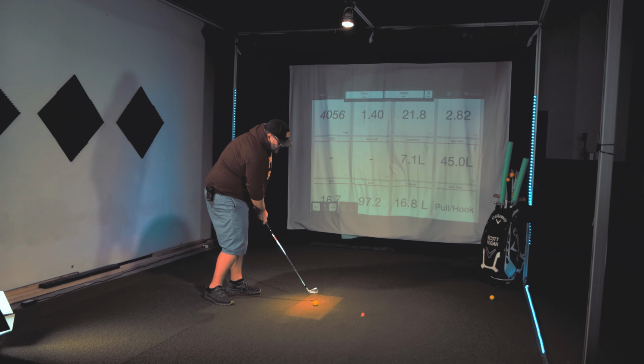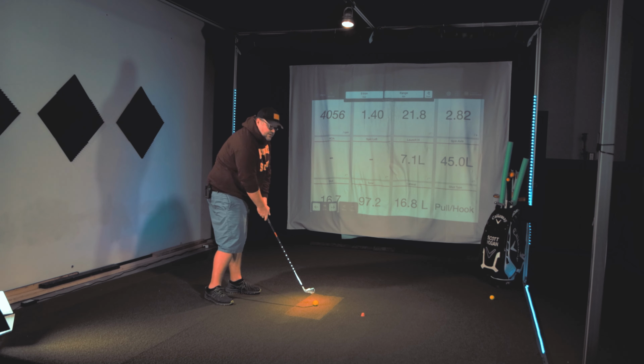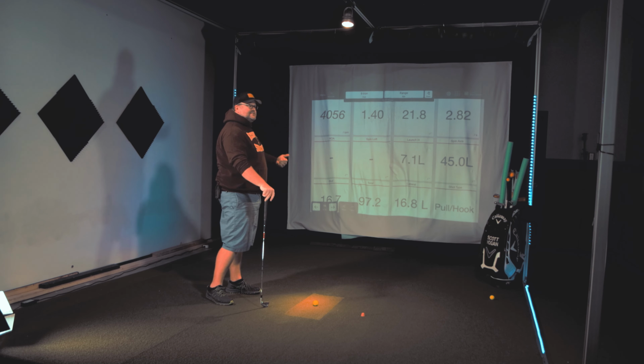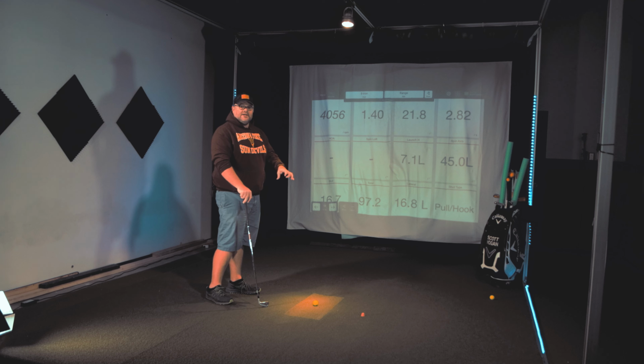If I brought that club back down to the ball, that's going to be way off to the left. You hit enough shots to the left, you're going to try and get really handsy at impact, trying to flip the ball out to the right. Again, you're going to be very inconsistent.